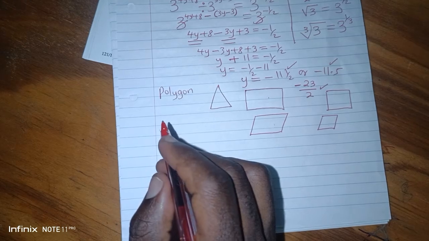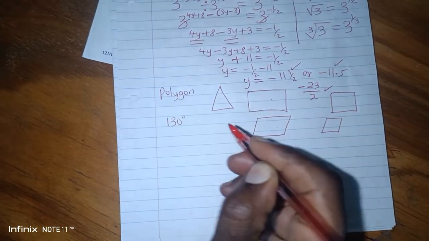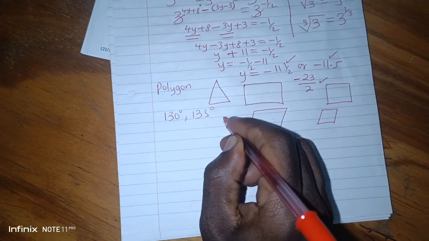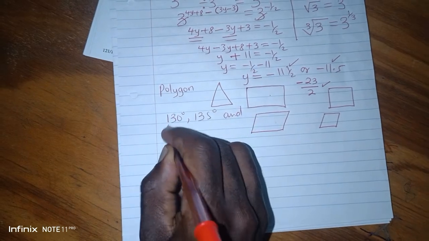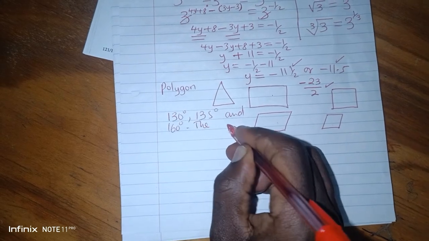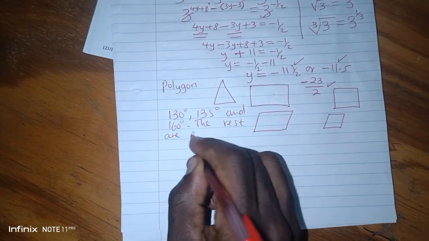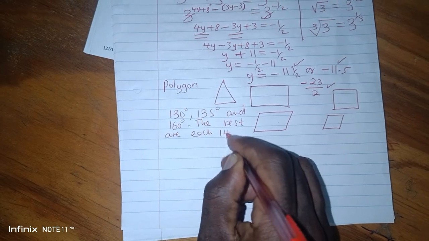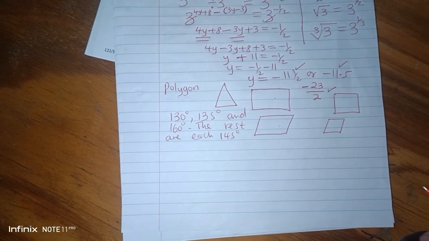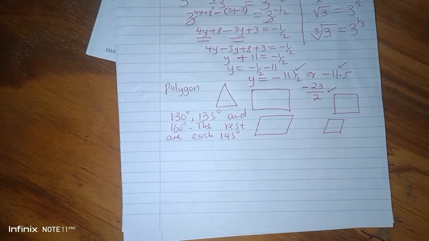It has 4 given interior angles, and the first interior angle is 130 degrees. The other interior angle is 135 degrees, and the other one is 160 degrees. And they're telling us that the rest are each 145 degrees. So we're told to get the number of sides and as well the sum of the interior angles of this polygon. And the question was given 5 marks.